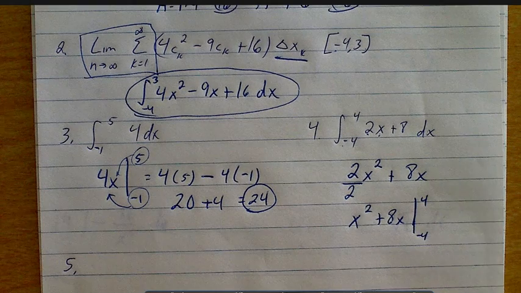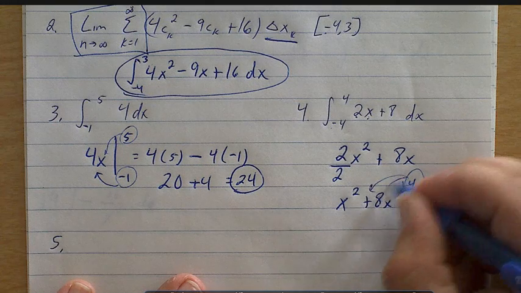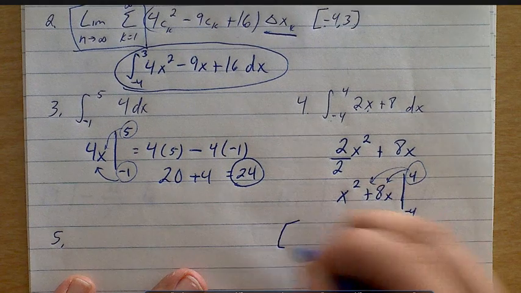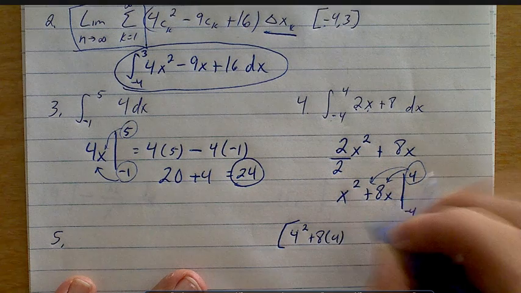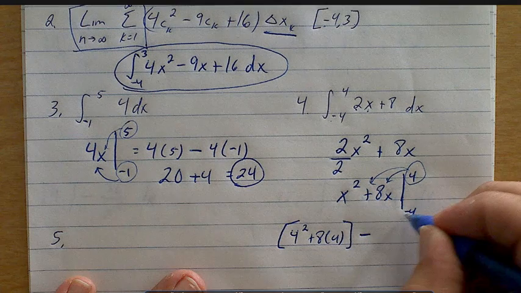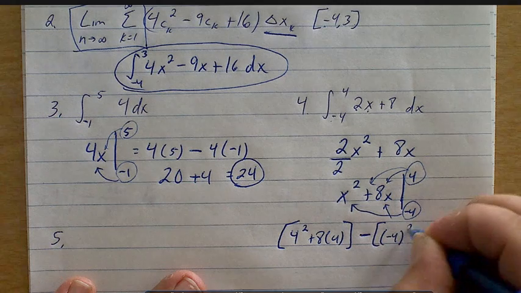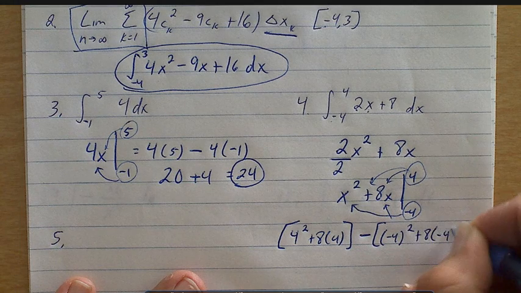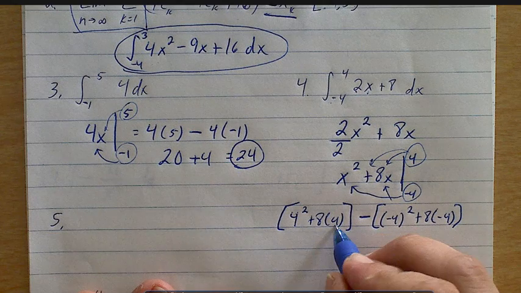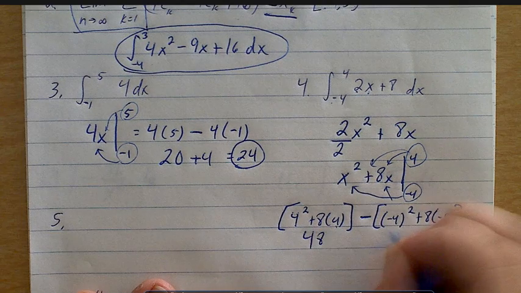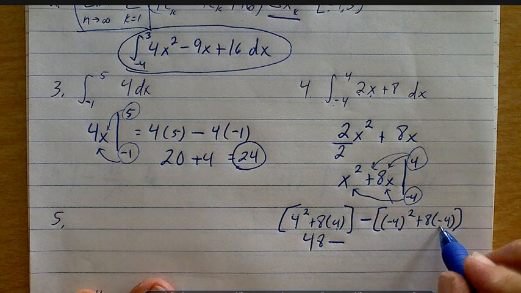When I evaluate, substitute the upper limit in for x first. So I have 4 squared plus 8 times 4, minus, substitute the lower limit in, -4 squared plus 8 times -4. 16 plus 32 is 48, minus 16 plus -32, -16. So you end up getting 64.